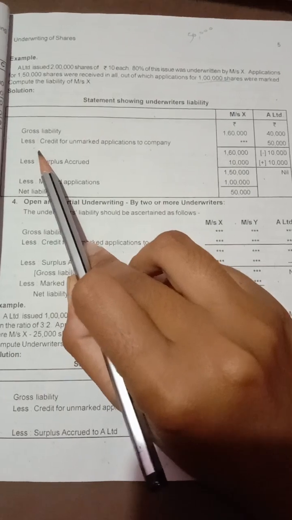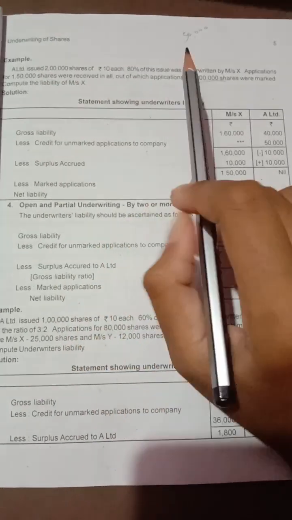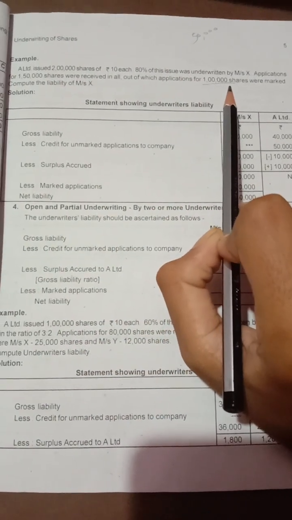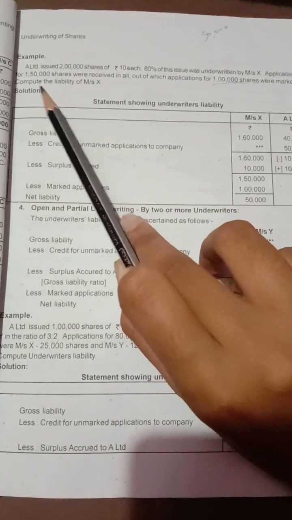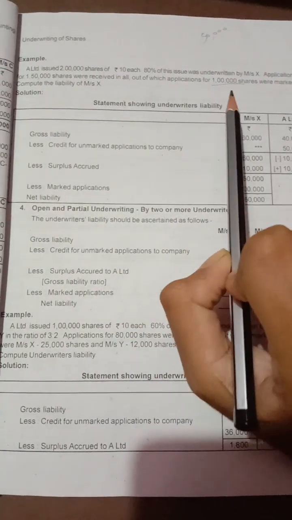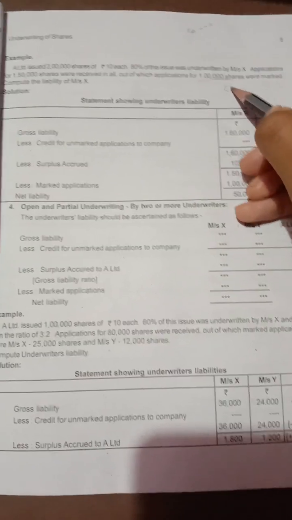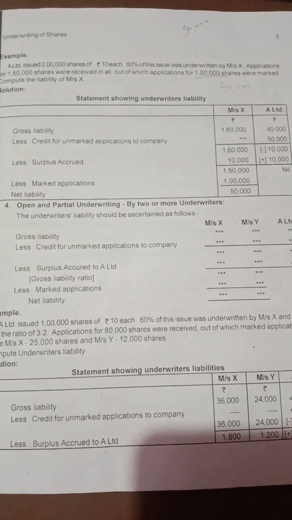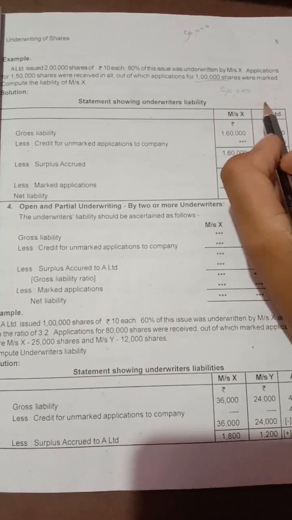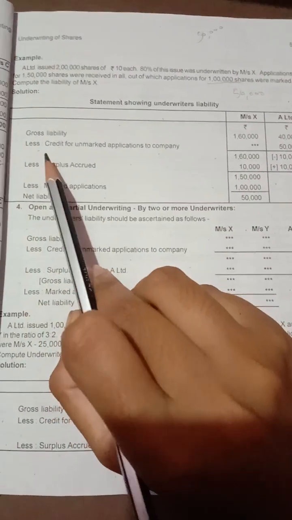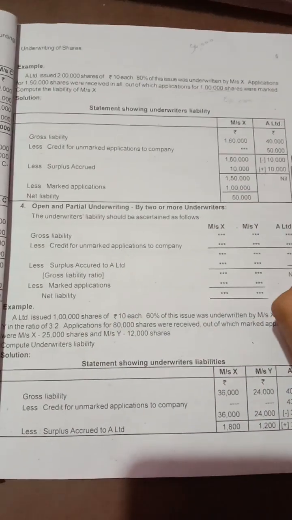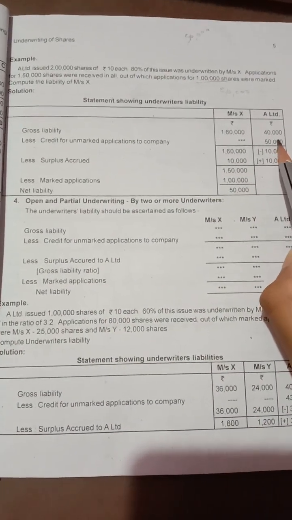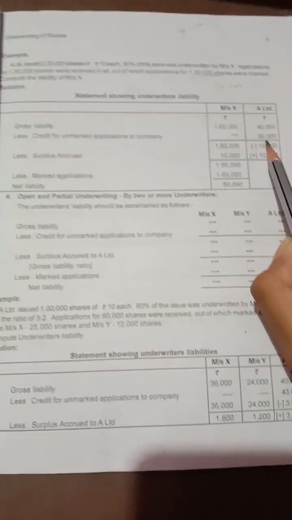Next we have to less unmarked applications. Here it is given that 1 lakh shares were marked, but 1,50,000 shares were subscribed. So 1,50,000 minus 1 lakh is 50,000. So 50,000 is the unmarked application. So we have to less credit for unmarked applications to the company. From the company we deduct 50,000, which is the unmarked application.